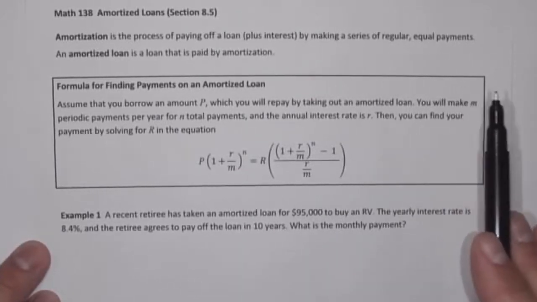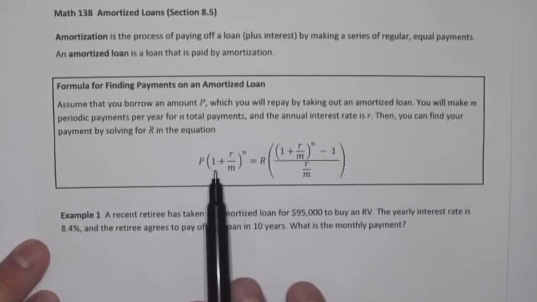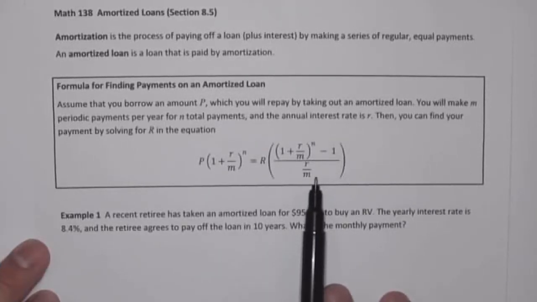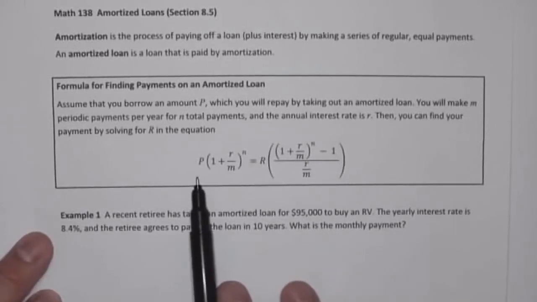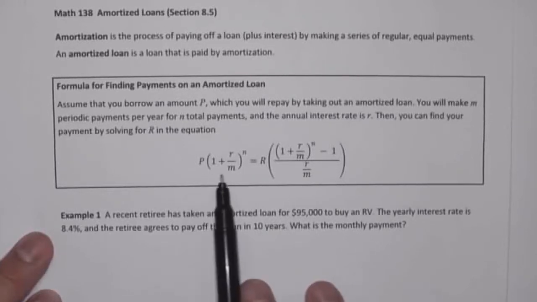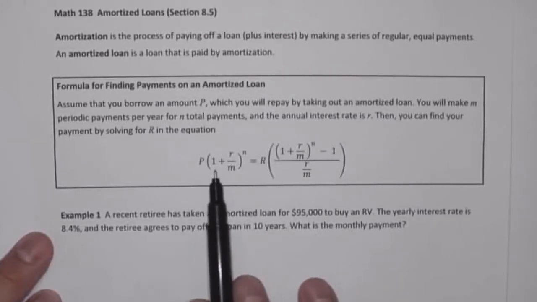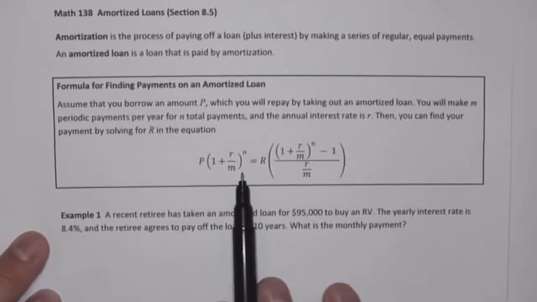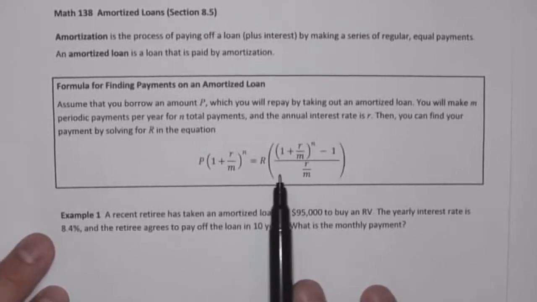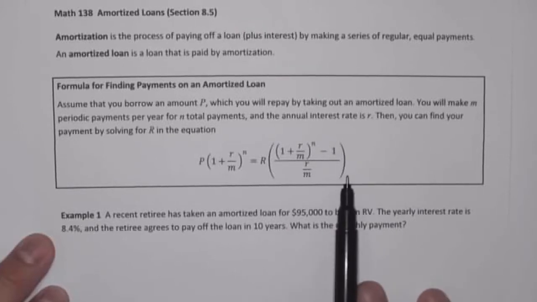So here's basically the deal that's going on with an amortized loan. If you borrow money, say you borrow $100,000 to buy a home, when the bank gives you that $100,000, they're looking at that as a compounded interest problem because they want to get interest on their $100,000. But from your perspective, you're looking at that as an annuity.